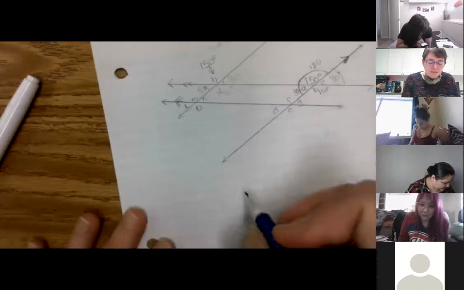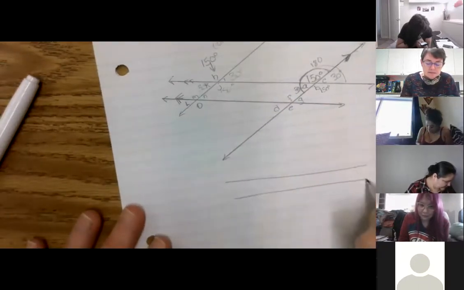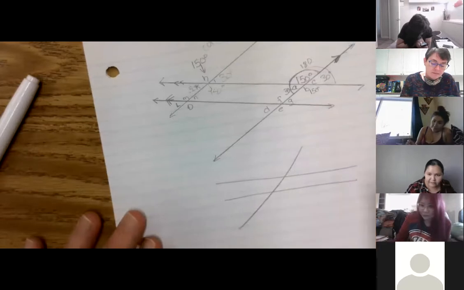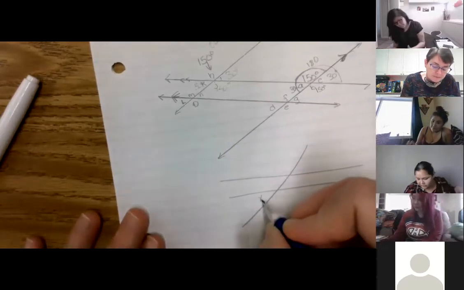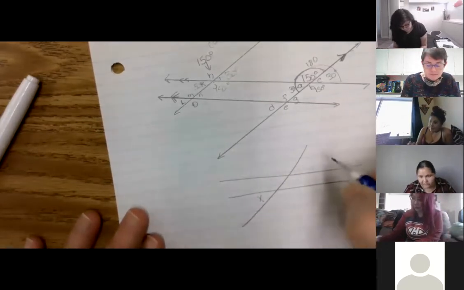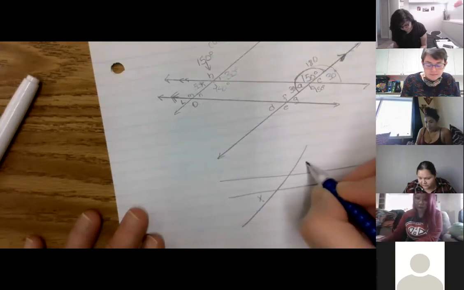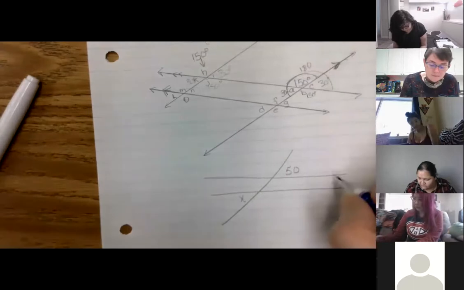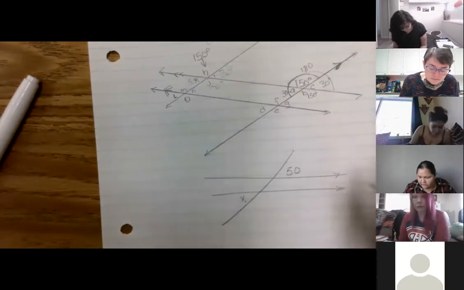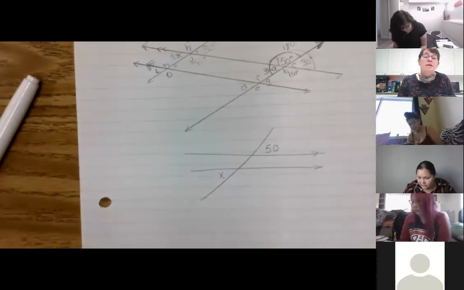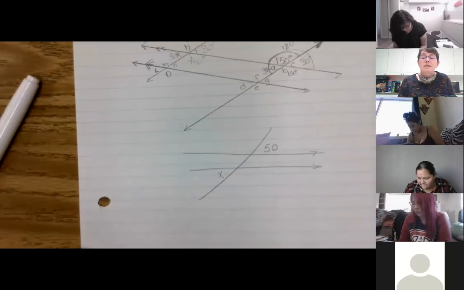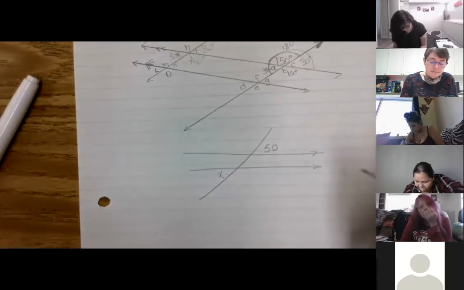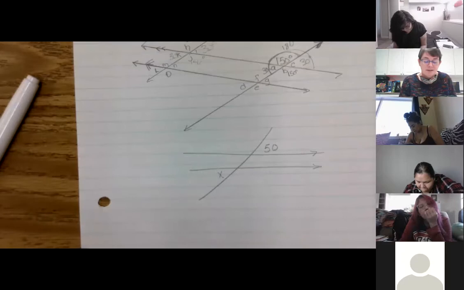Okay, gonna make a simpler one. So there are some questions on your exam, those that are parallel, where we start to use equations.